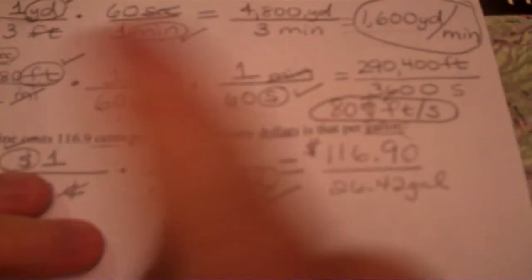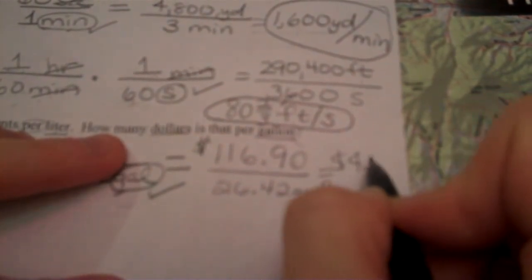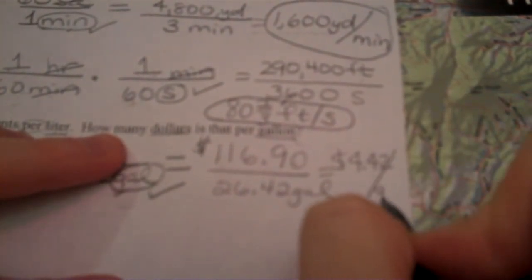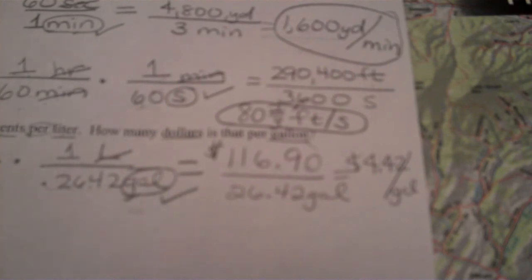So the label would be that gas in Ireland would cost $4.42 per gallon. So for every gallon, it would be $4.42. Okay. All right, so now you should try the next one on your own, for real this time. Press pause. Try it on your own. When you're done, of course, check it or turn it back on.